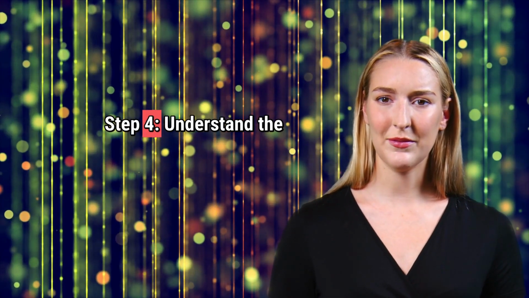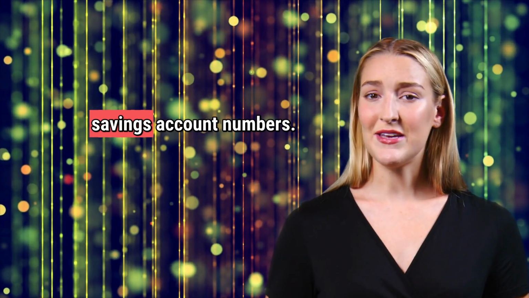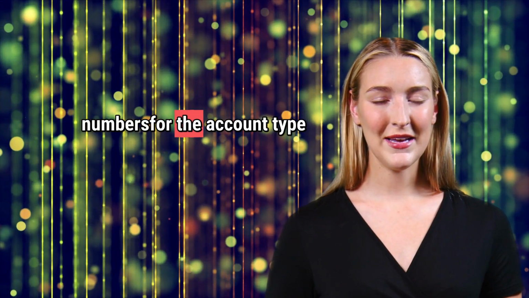Step 4. Understand the difference between checking and savings account numbers. Make sure you're providing numbers for the account type you want to receive deposits.